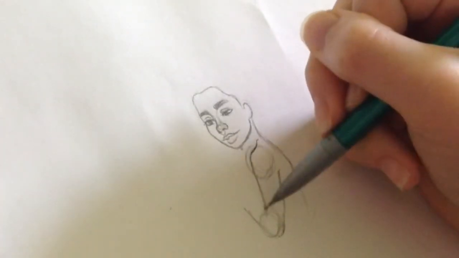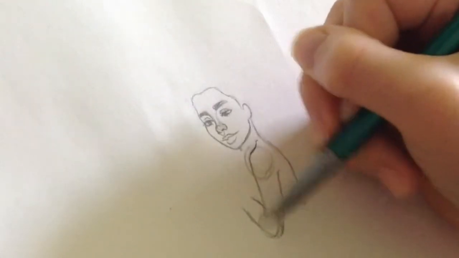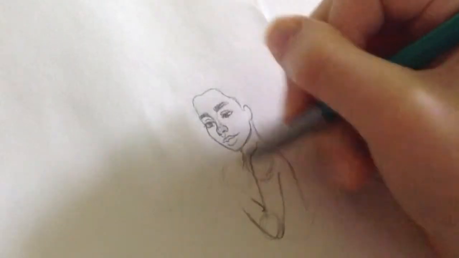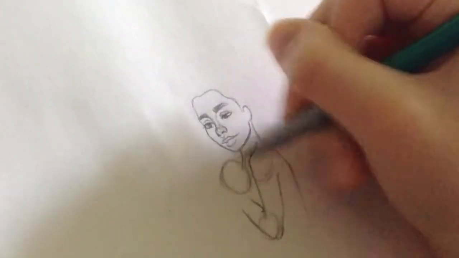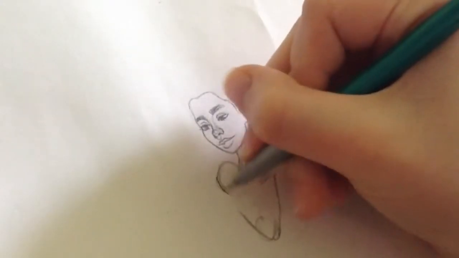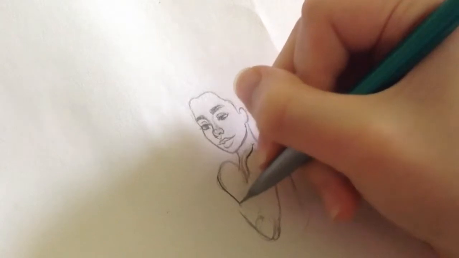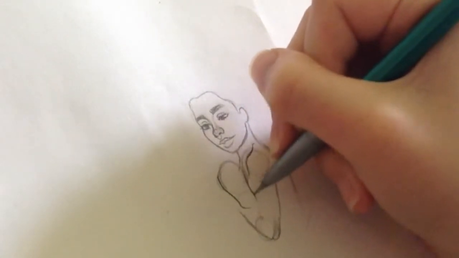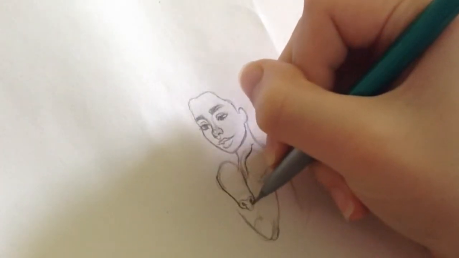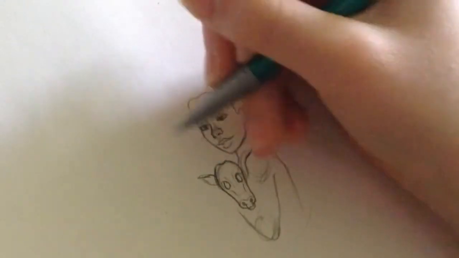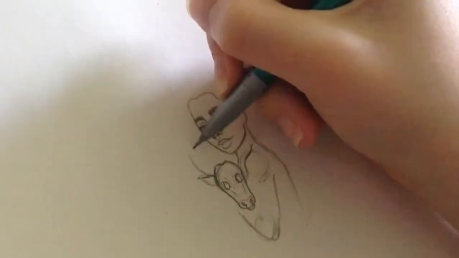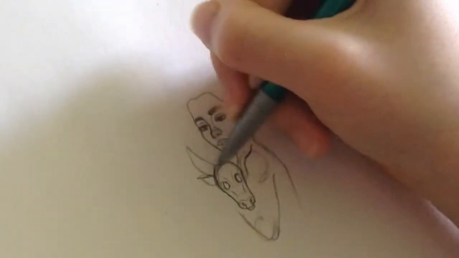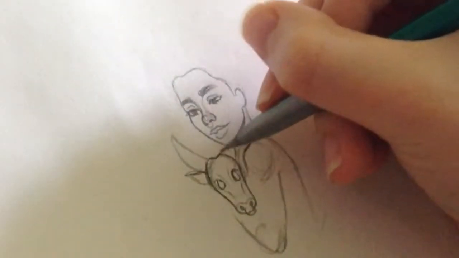Anyway, for my little Taurus sketch, I wanted to incorporate the constellations, the symbols, and the animals. So basically for Taurus, the animal or the symbol that she is represented by is the bull. So for my Aries, I drew my little Aries girl with a ram, since the ram is what Aries is represented by.